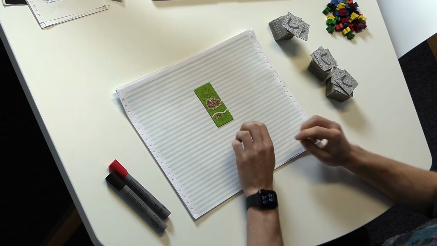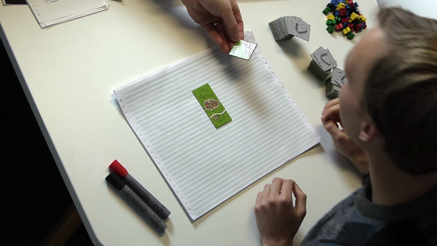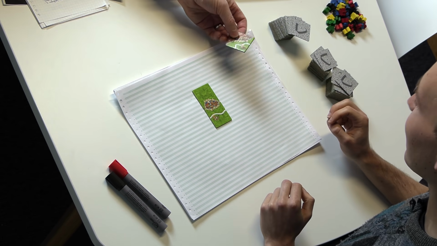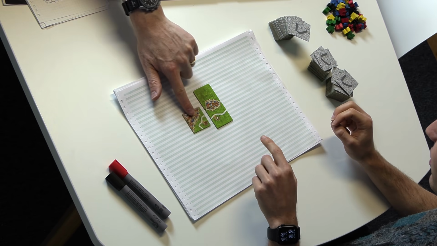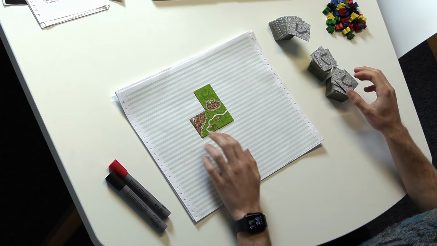All right, and can I pick any? Yeah, any tile. Okay, let's go with that one. Ooh, a bit of city. Wow, you've got loads of things there. So I could do that. Could I do that there? Could go there, yeah, perfect. Yeah. All right. I'll do a few of these.